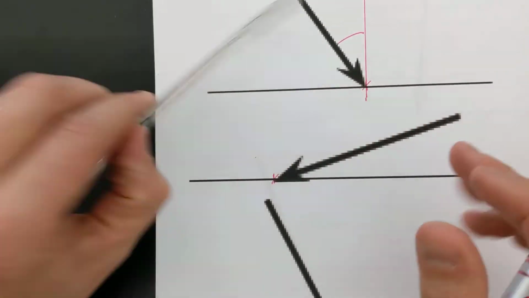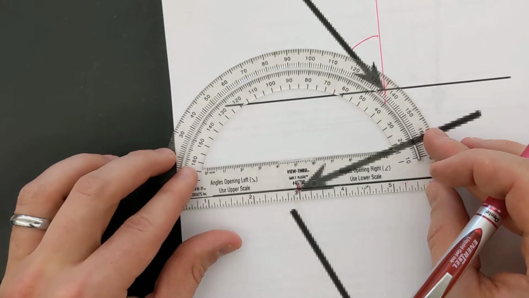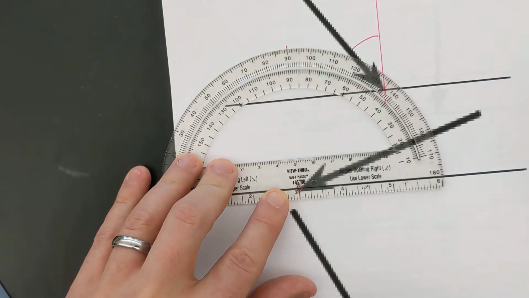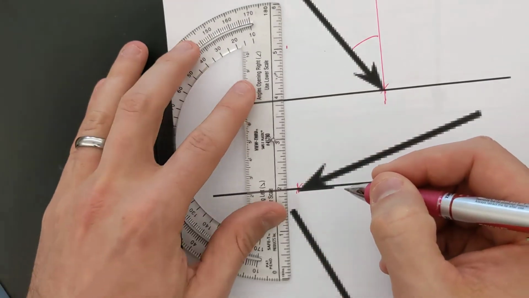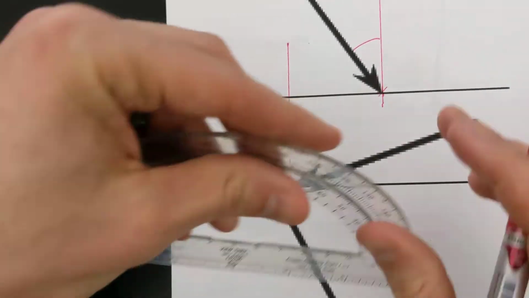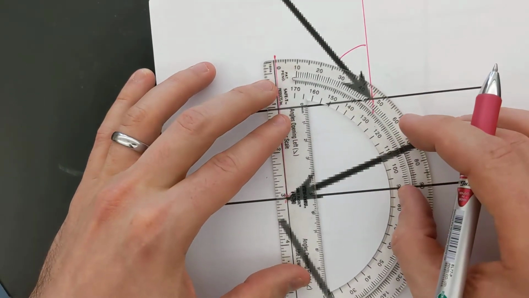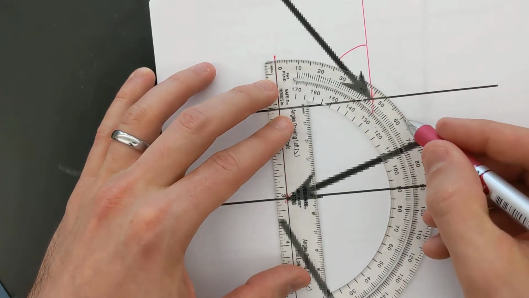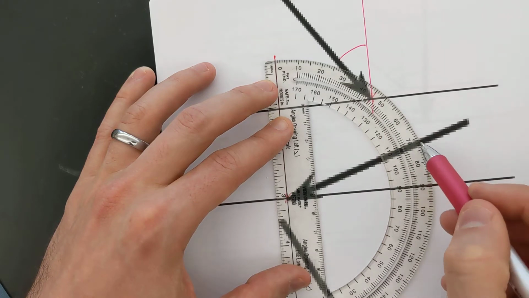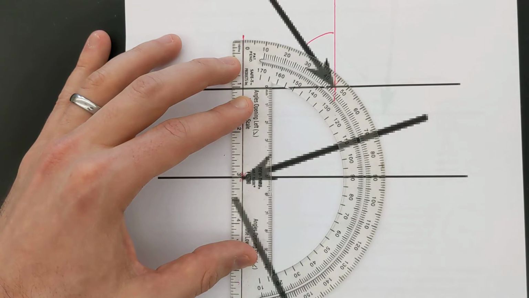I'm going to put my protractor here and here. Here's 90. I have this point on that intersection. I draw a straight down line. Now I'm measuring between this space and this space. So I put my protractor here. This is 10, 20, 30, 40, 50, 60, 70, 80. My angle will be somewhere between 70 and 80 for that one there.